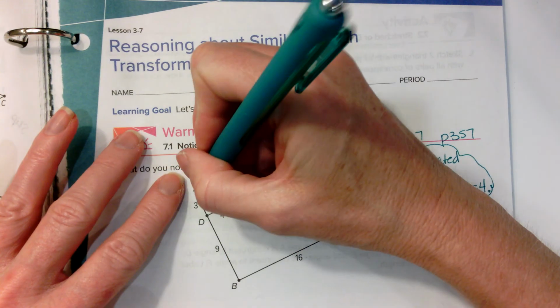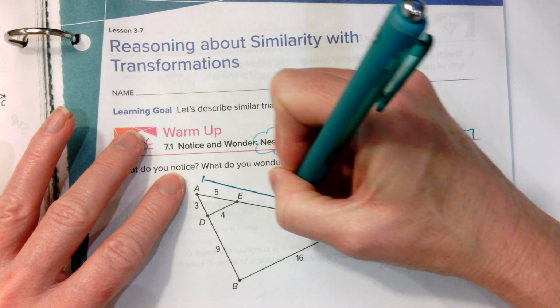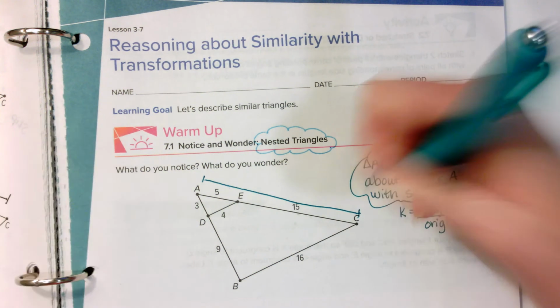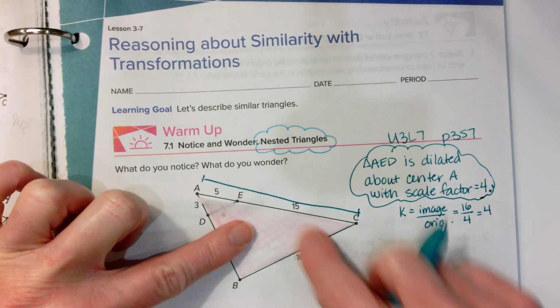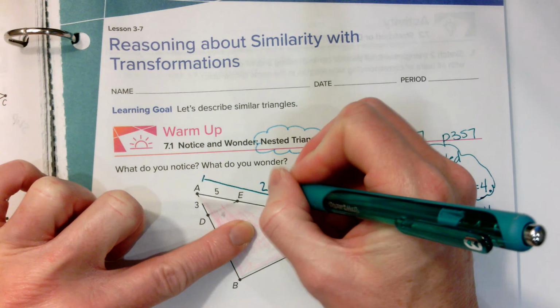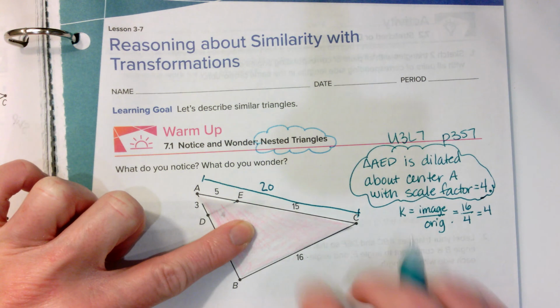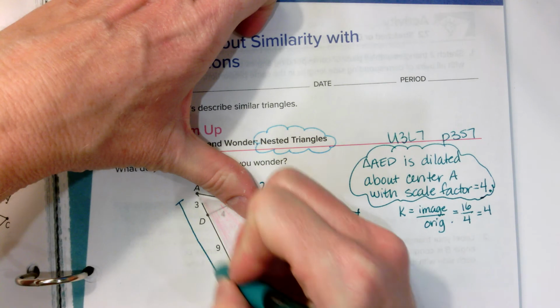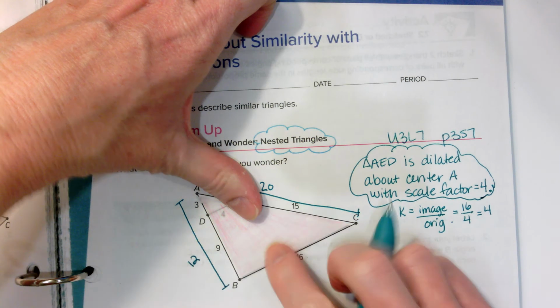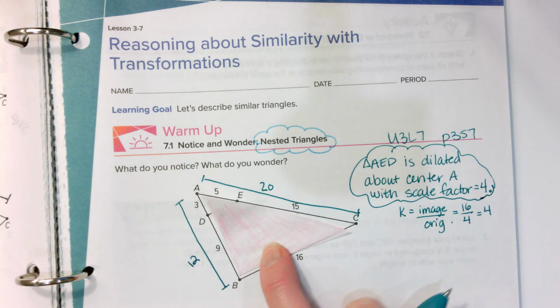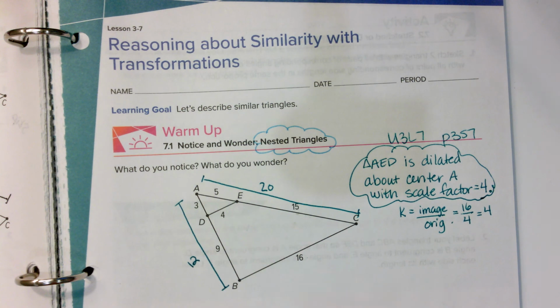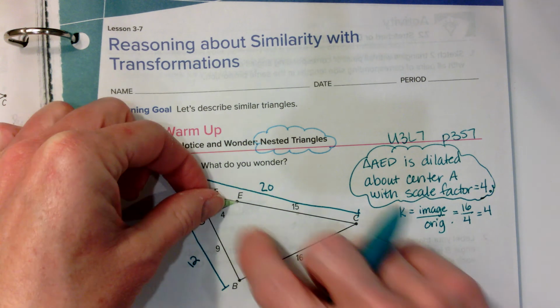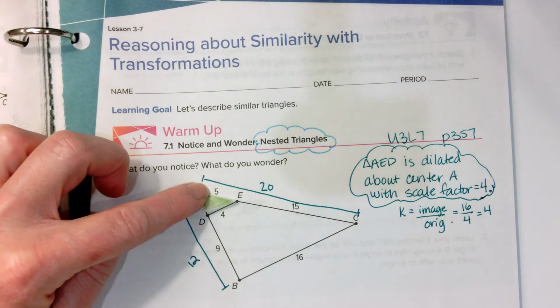The image side is the entire triangle ABC. Remember my entire pink triangle? So really this entire side is actually 20. This side is 16, and this entire side over here is actually 12. My bigger triangle has sides that are 12, 16, and 20. My smaller triangle that's nested at the top has sides that are 3, 4, and 5.